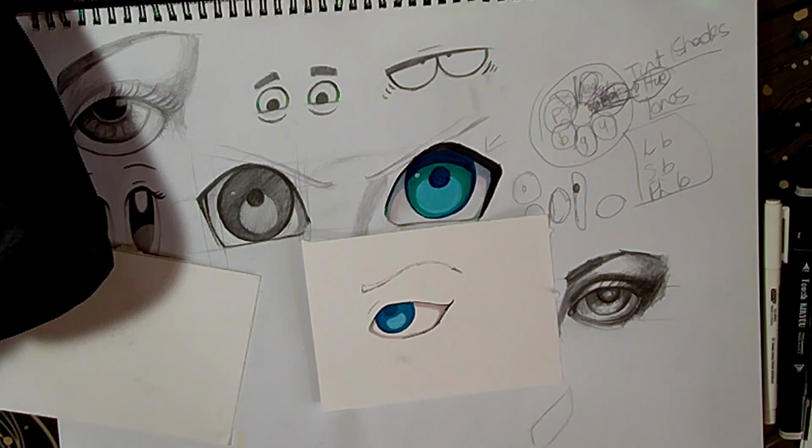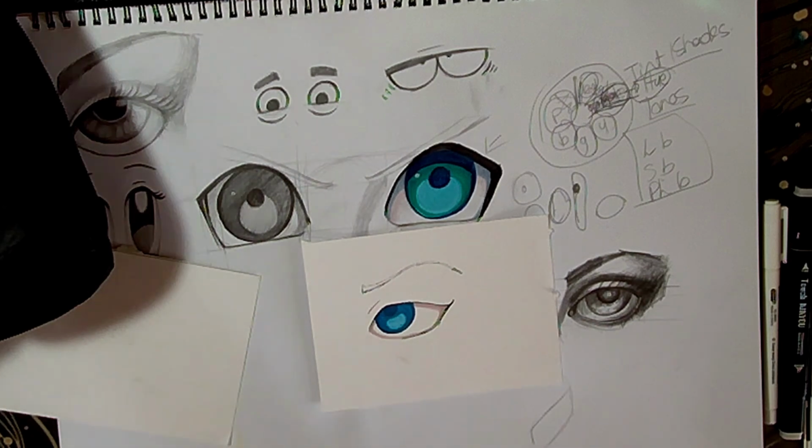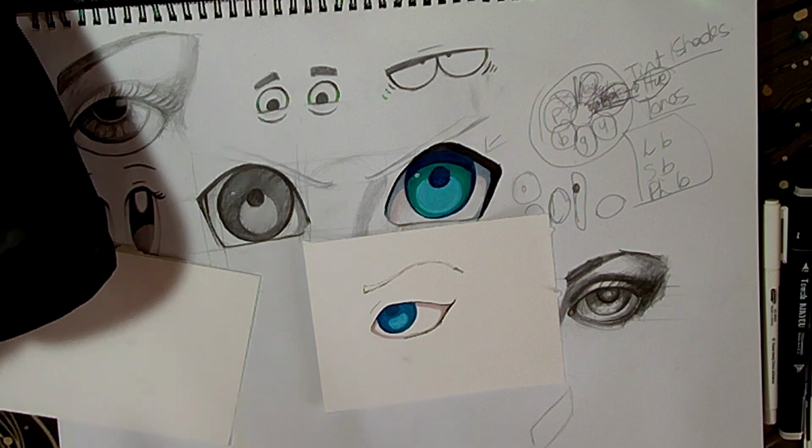Looking good. Okay, now let's move on. While this dries, we move on to doing the rounded bits. Firstly, the eyebrow color. Let's make it a nice color.